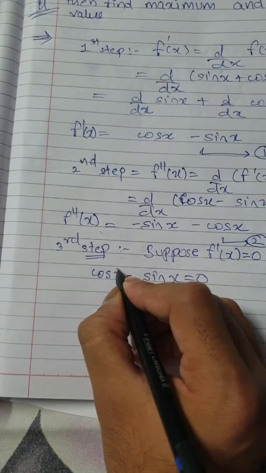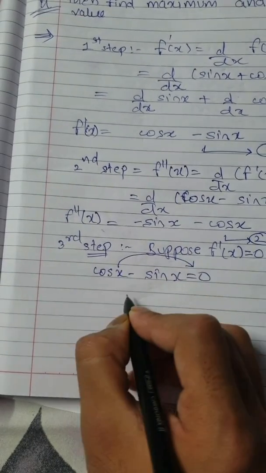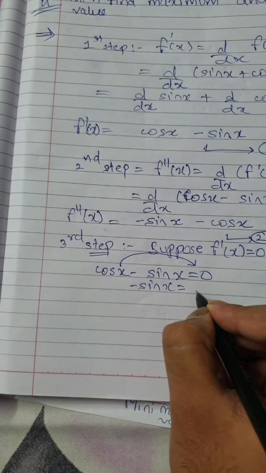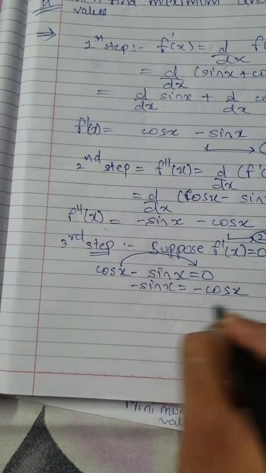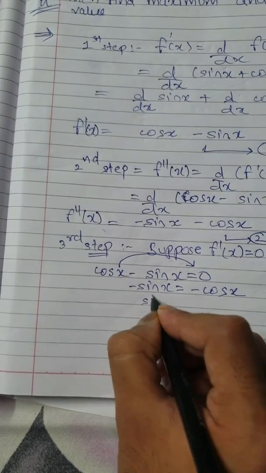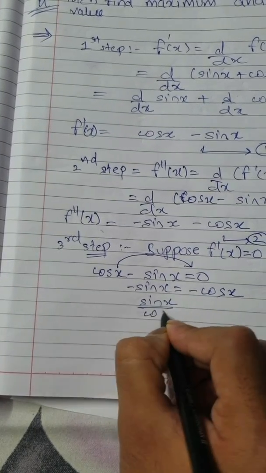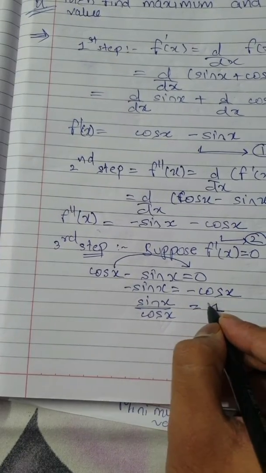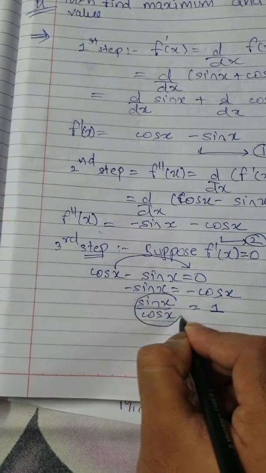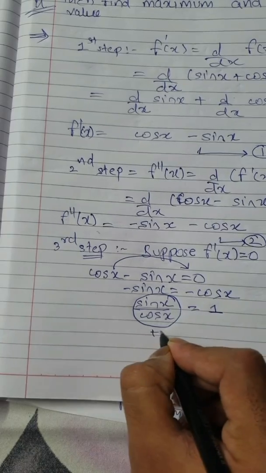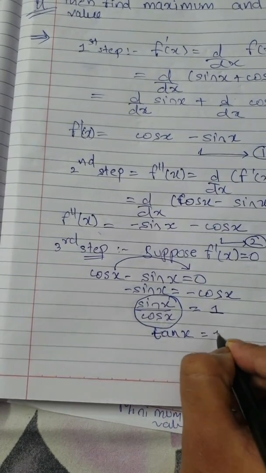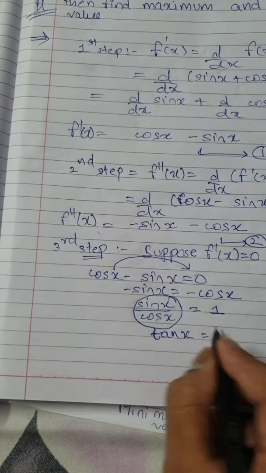Now I will move sin x to the RHS, so cos x is equal to sin x. If cos x comes down to the denominator on the RHS, then LHS will become 1. Now as you all know, sin x by cos x is nothing but tan x, that we have studied in 10th standard, right? That is tan x is equal to 1.